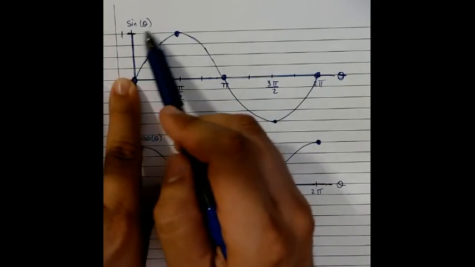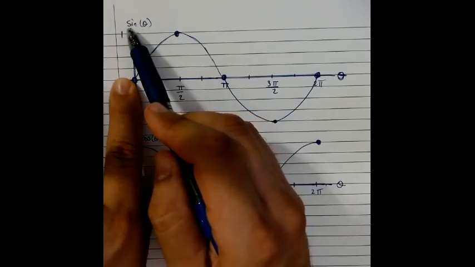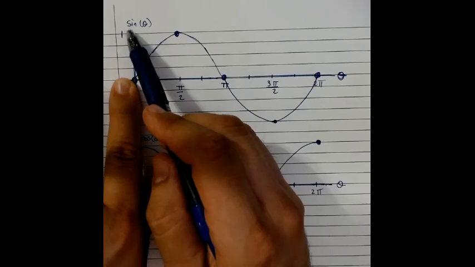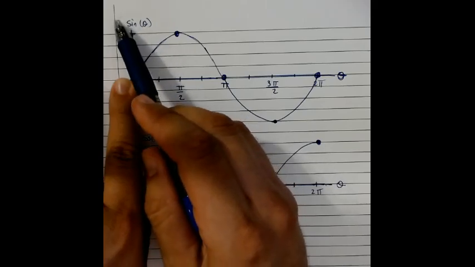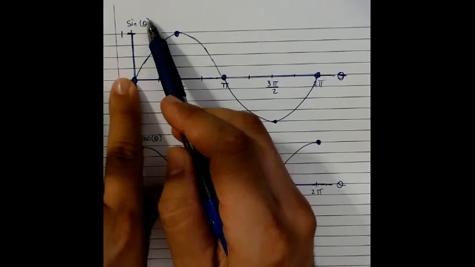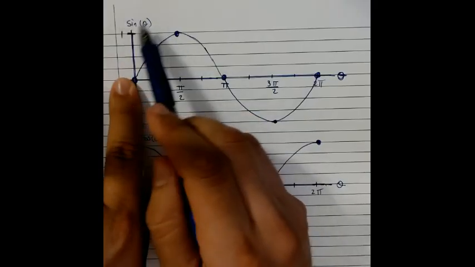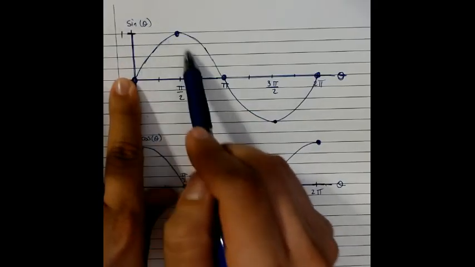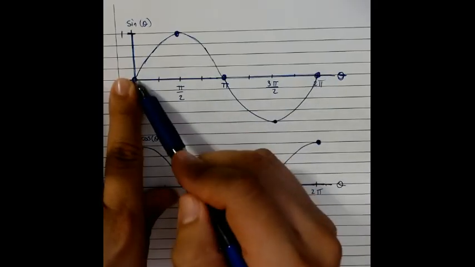In a bit, we're going to start modifying this. We're going to start saying, okay, what if it's not sine of theta? What if it's sine of 2 theta? What if it's 5 times the sine of 3 theta? What if it's 1 minus the sine of 6 theta plus pi over 2? That's going to change the graph. But this basic structure will remain the same.